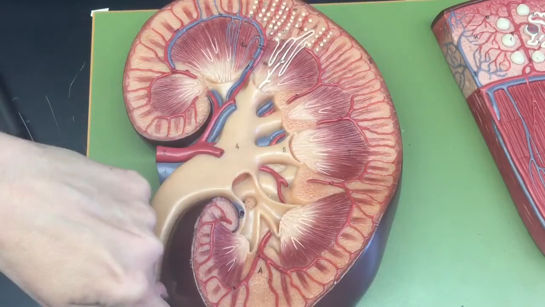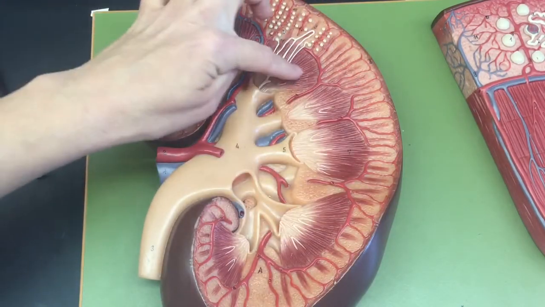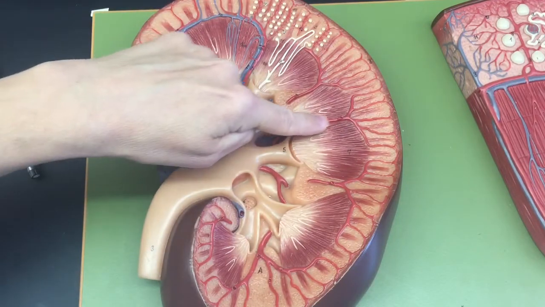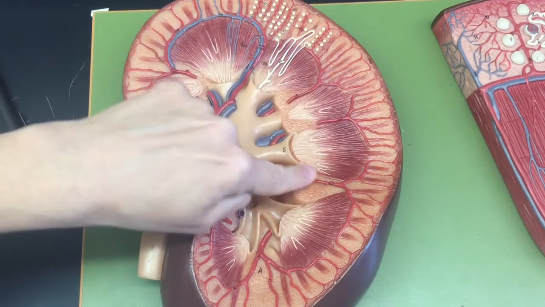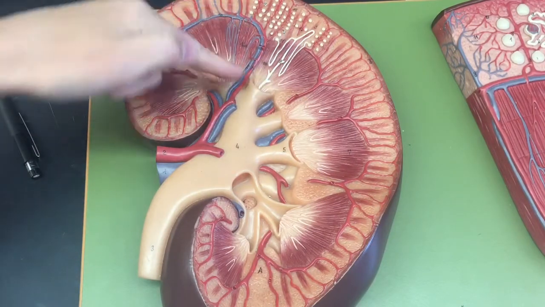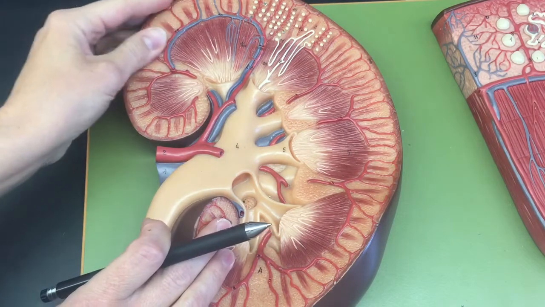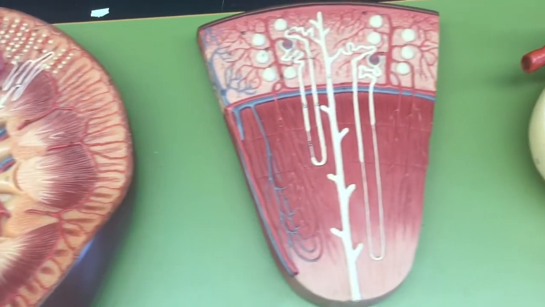So renal capsule, renal cortex, renal medulla with the pyramids. In between the pyramids are columns that carry blood vessels, renal calyx, renal pelvis, and ureter. So let's take a closer look at what's going on in that renal cortex.